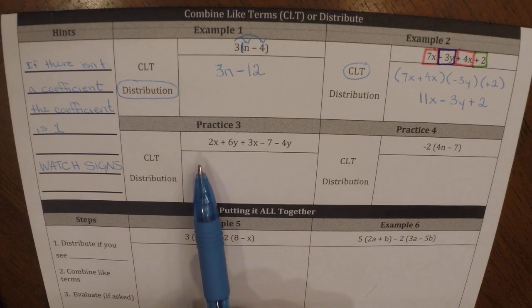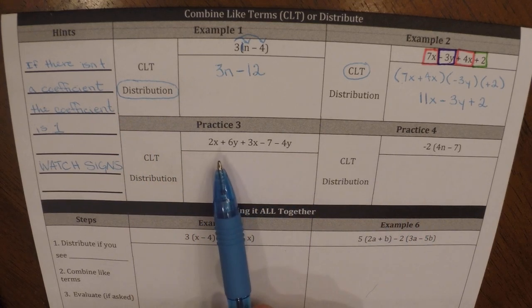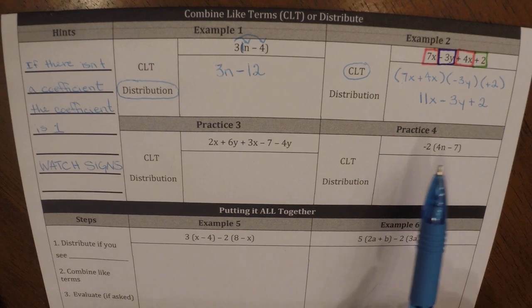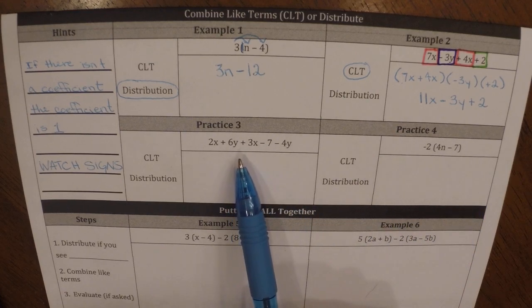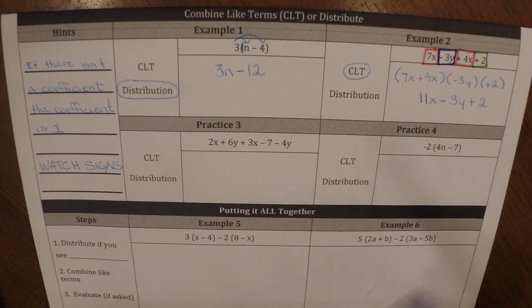So that is how you would decide whether you're going to combine like terms or whether you're going to distribute. So I've left these 2 problems for you to do, practice 3 and practice 4. Once you think you've got it down on when to combine like terms and when to distribute, we're going to put it all together and then you can start the next video.